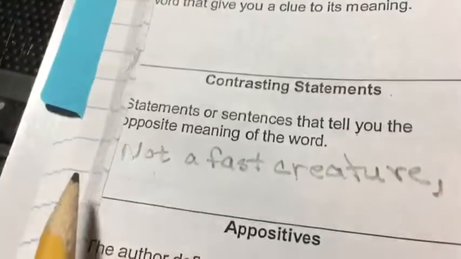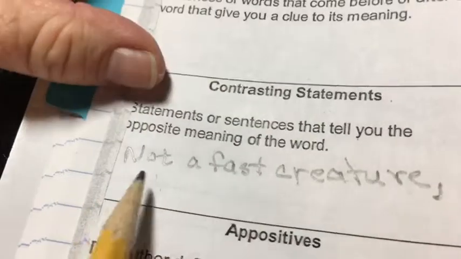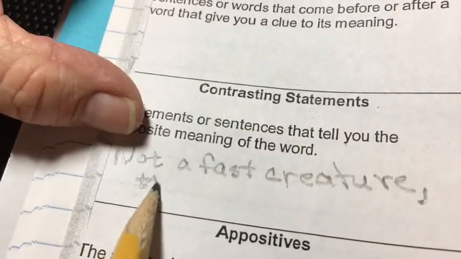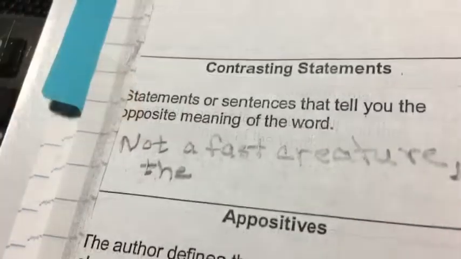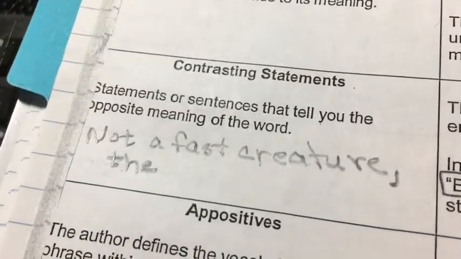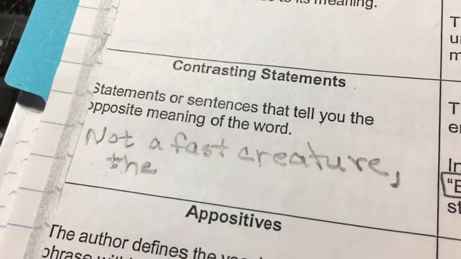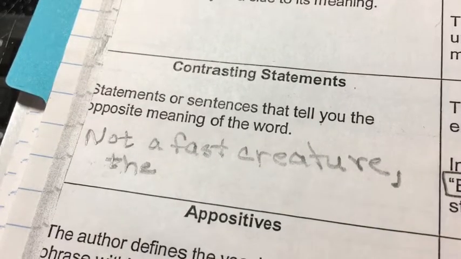I've got to use an adjective now for moving slowly. So hang on a second here. So Miss Carlton is going to change this up a little bit.